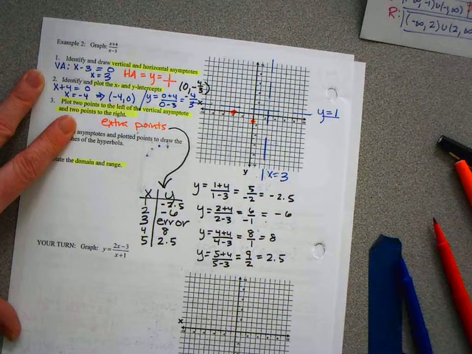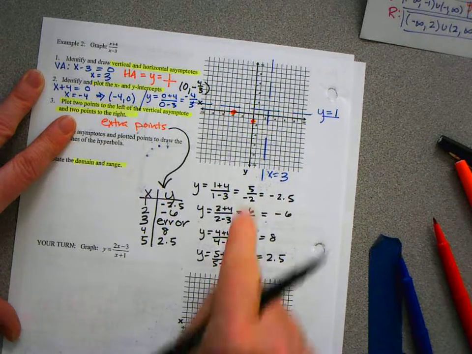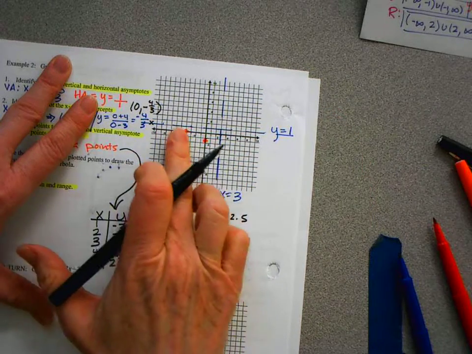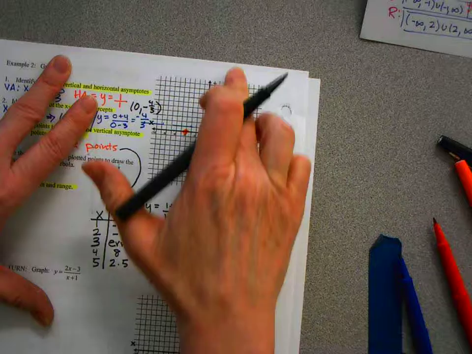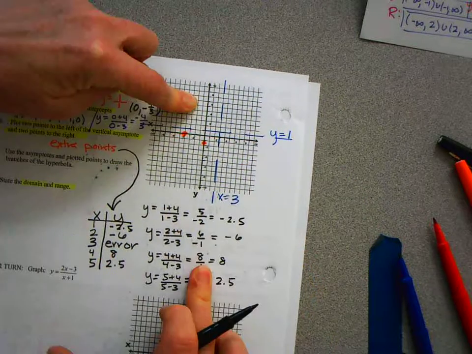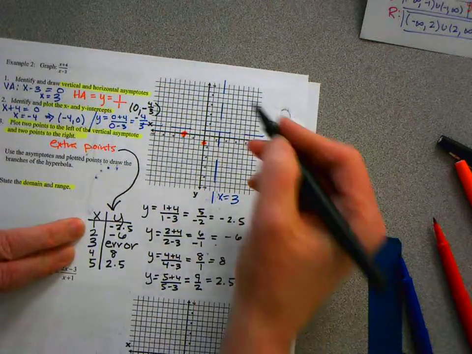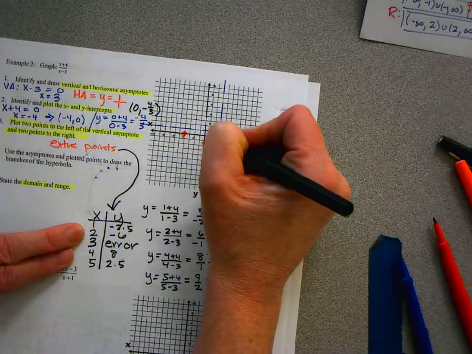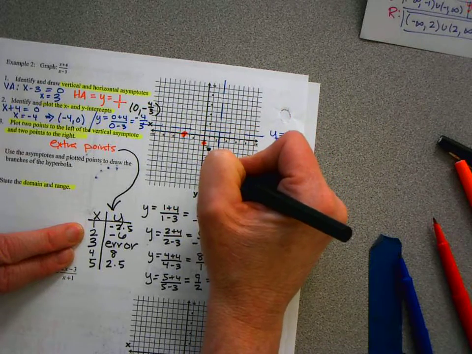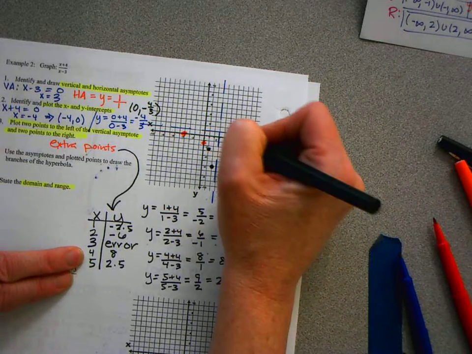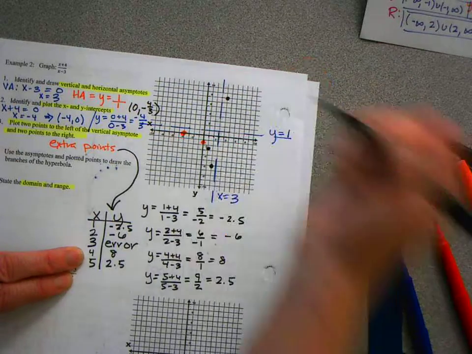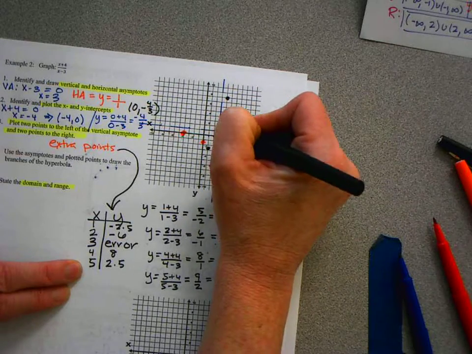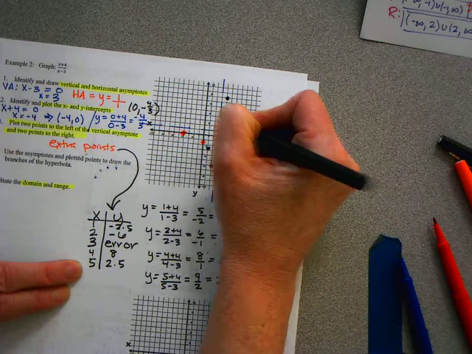So, I've got my extra points. I'm going to go up here and graph, right? Now, I'm thinking to myself, these points I know, so I know the graph is going to be here and here. So, if I get points here, I've done some wrong math. Okay? So, x is 1, y is negative 2.5. There's a point. X is 2, y is negative 6. There's another point. X is 4, y is 8. Ooh, that's nice. Exactly where I'm expecting it to be. X is 5, y is 4.5. There we go. Okay.